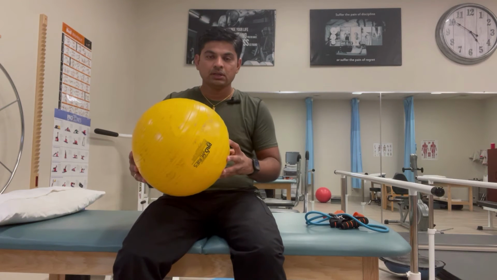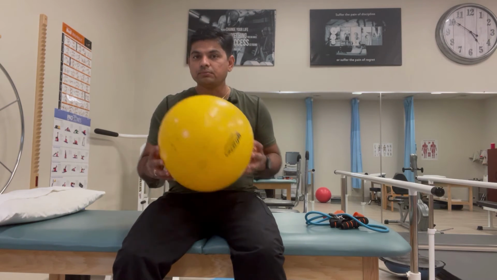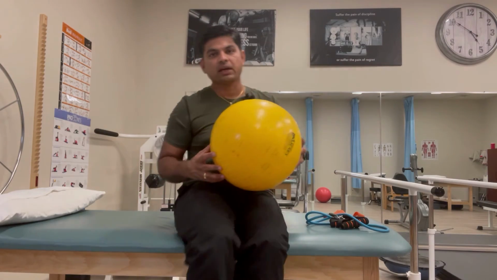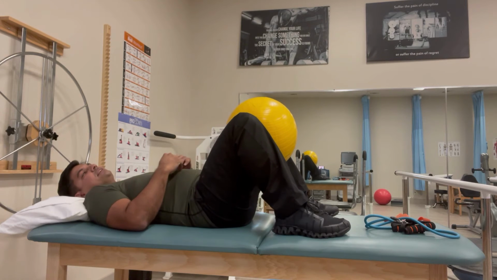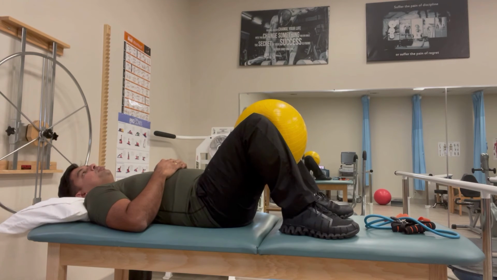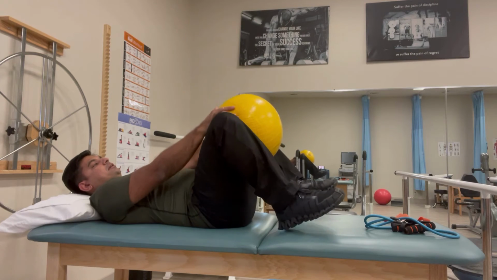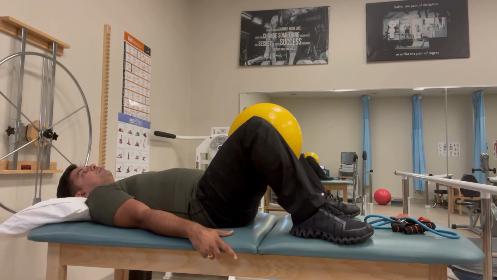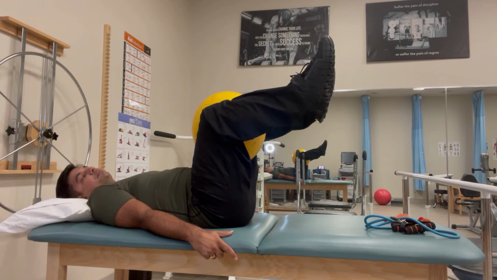Third one, take a small ball like this, or if you have a pillow, use the pillow, no problem. Then put your legs like this, squeeze, hold it. Hold it about 5 seconds, start with that, and relax. If you want to go advanced, you can lift it up like this and squeeze.